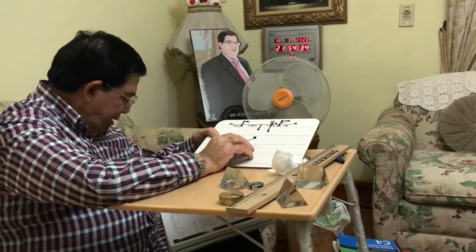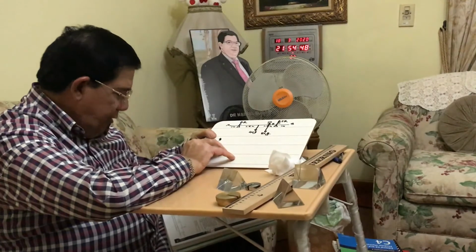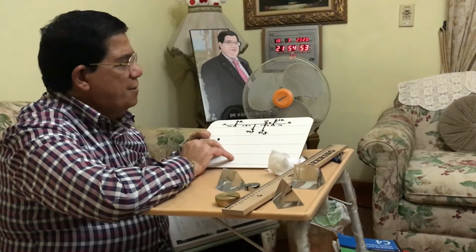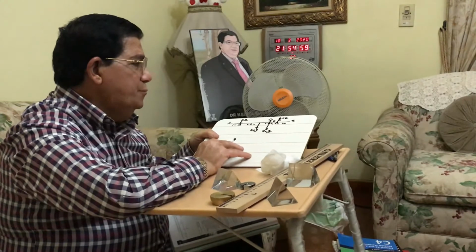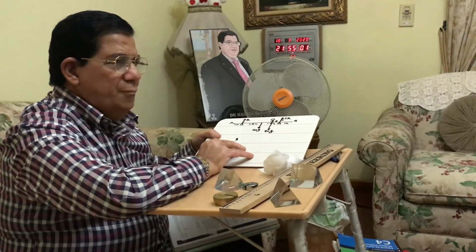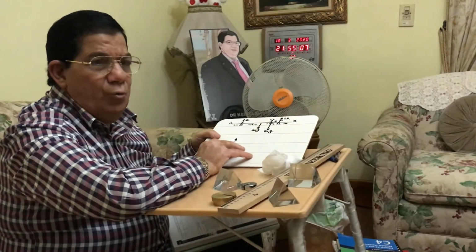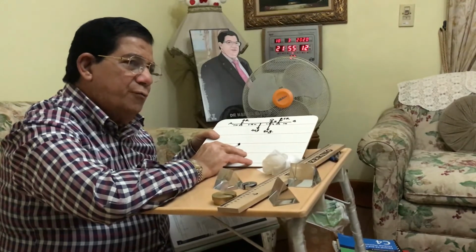The beam has a mass of 40 kilograms, its weight is 40 G. And the man is 80 kilograms, his weight is 80 G. It is required to find the distance AE. First, in this problem, there is one distance missing. The question is to find the distance AE. When one distance is missing, then we cannot perform moments.